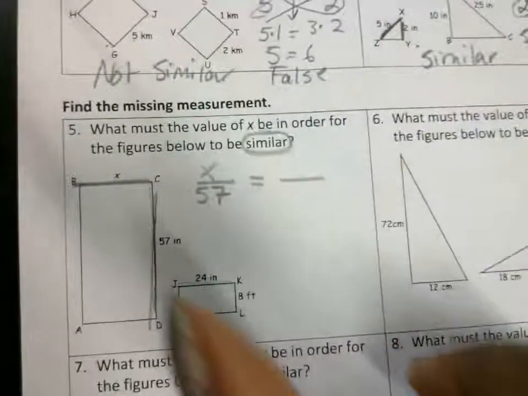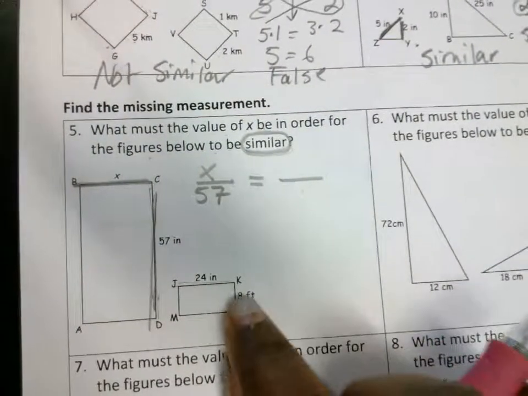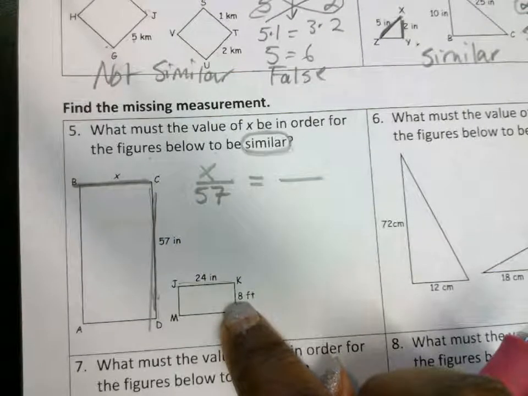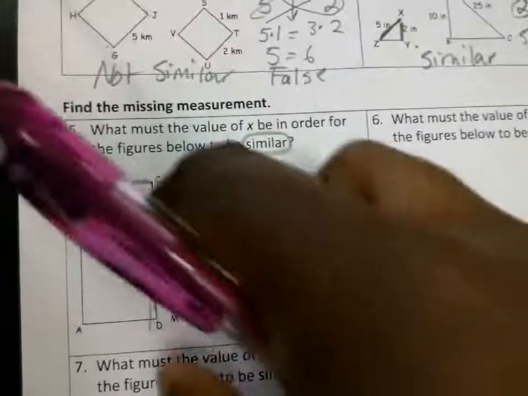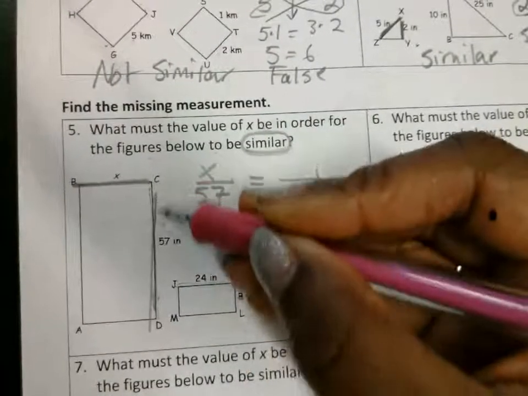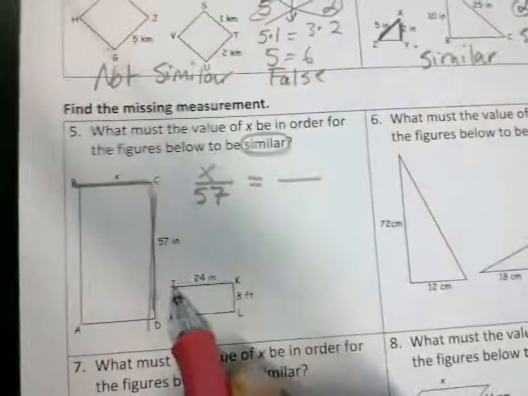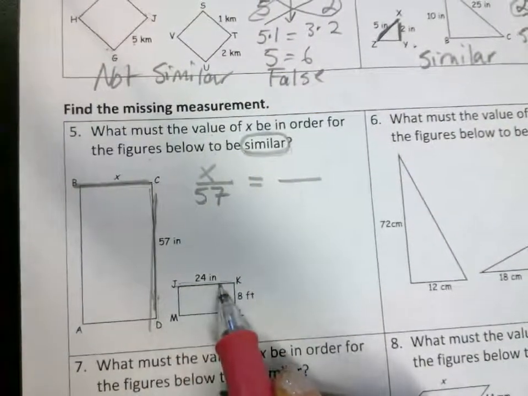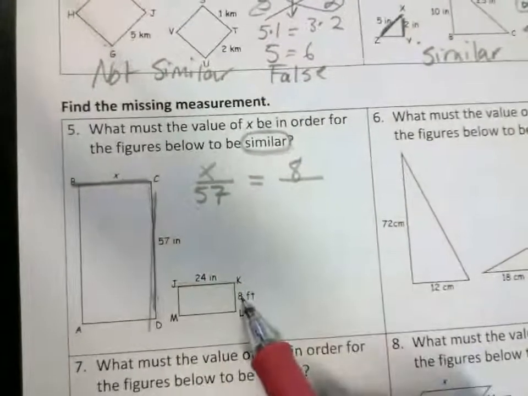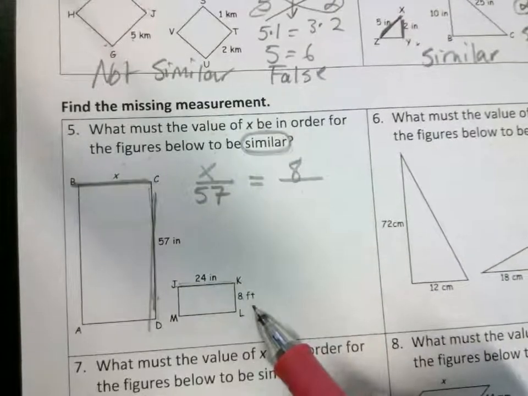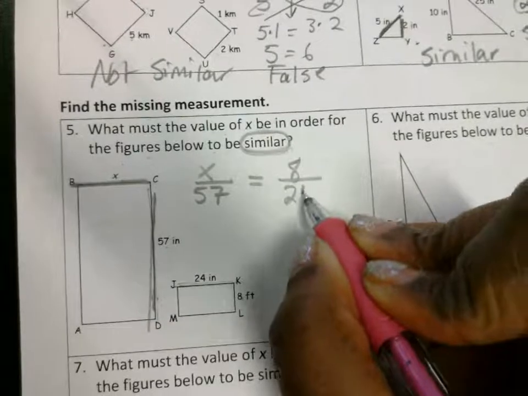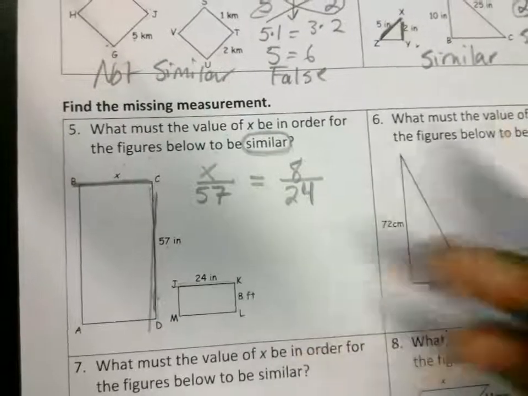What did they do? They just turned it on its side. So you got to be careful about what sides correspond, because this is an easy one to get wrong. The longer side is 57 here, and the longer side here is going to be 24. So it's really going to be 8. These two side lengths match up, and 57 and 24 match up. They are corresponding sides.